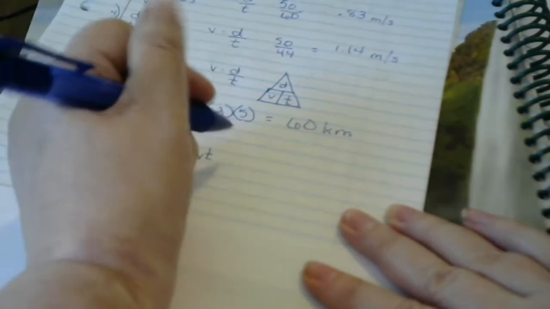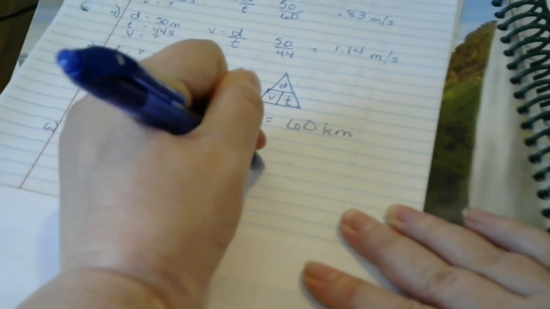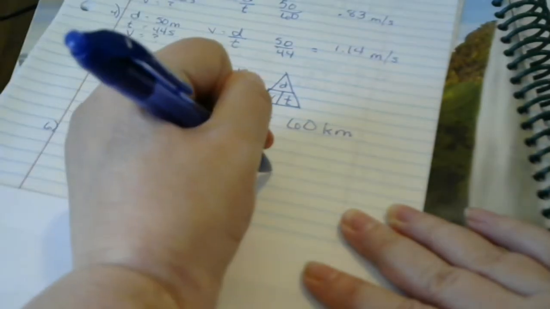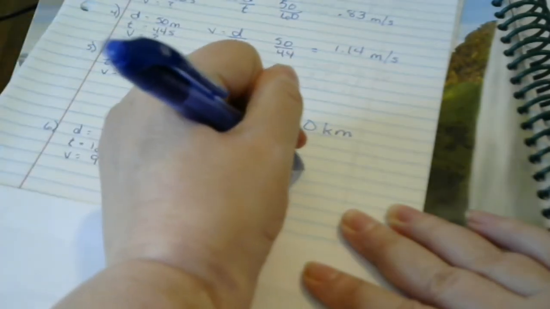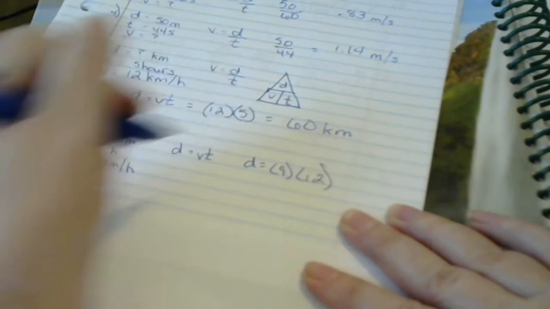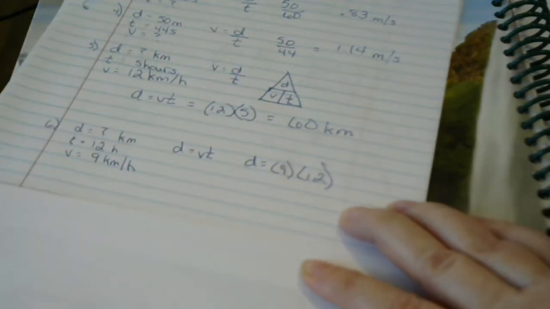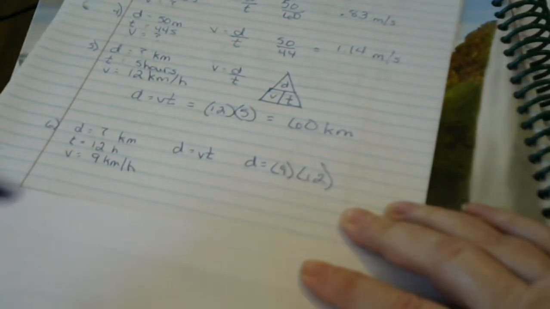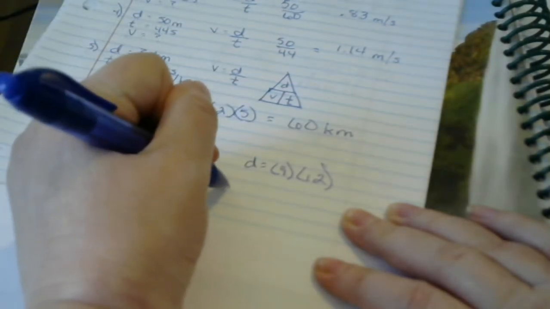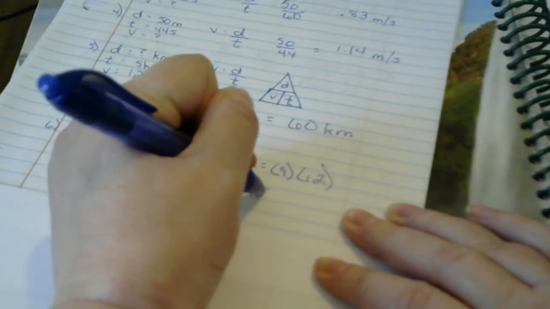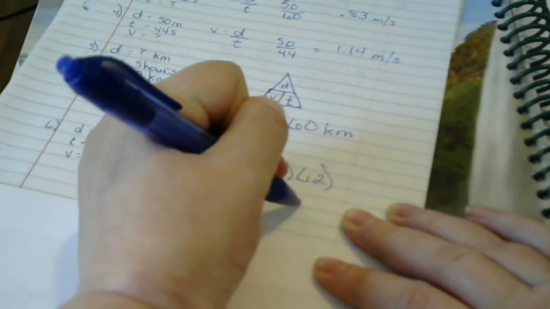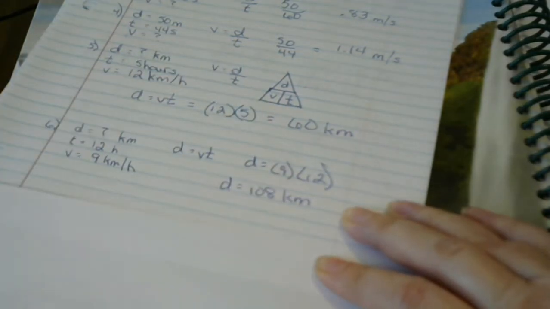It's going to be velocity, 9 kilometers per hour, times time. So you're going to be multiplying those together, and your distance is going to be 108 kilometers. All right, so let's go to number 7.